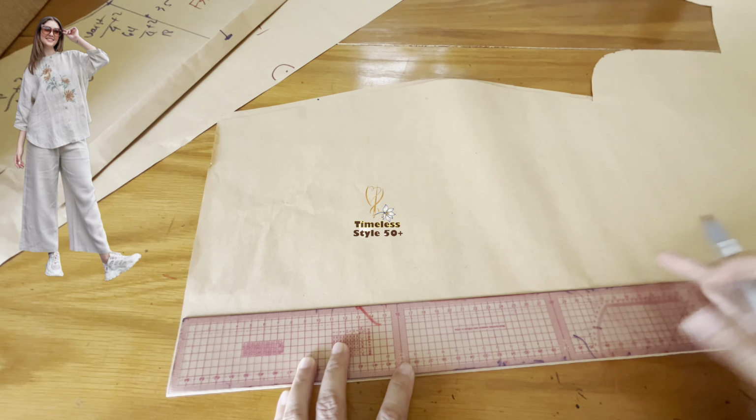Then the armpit part, you have to measure. Armpit ring measurement. I took this part. This line, the armpit here on my front body, is 21. The back body measured 22. Then you will take 21 plus 22 is equal to 43, divided by 2, is 21.5. 2.5 here.